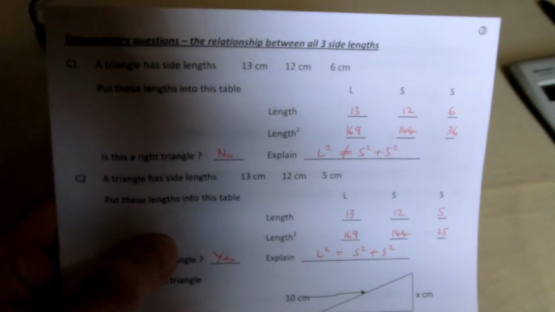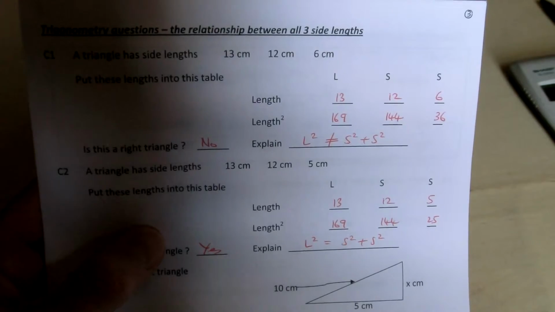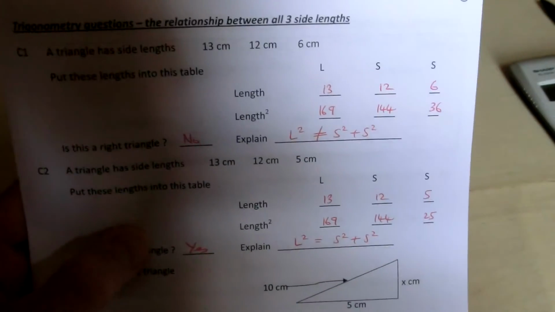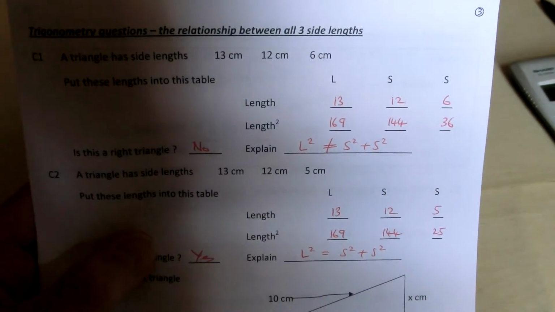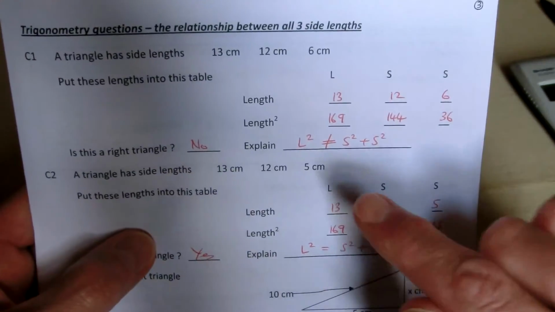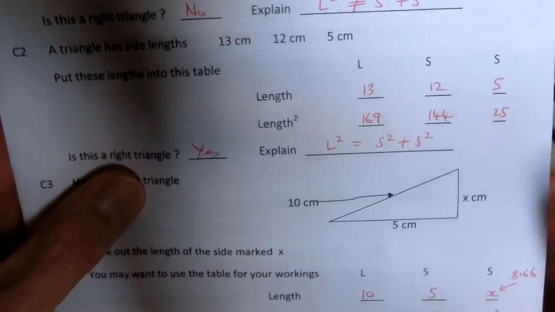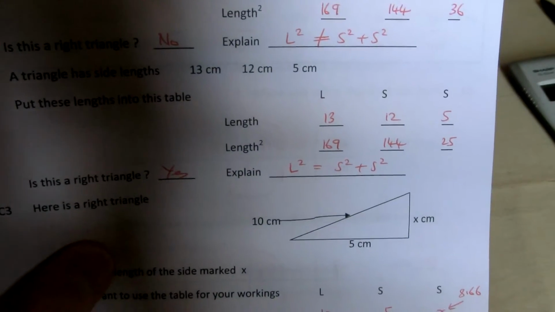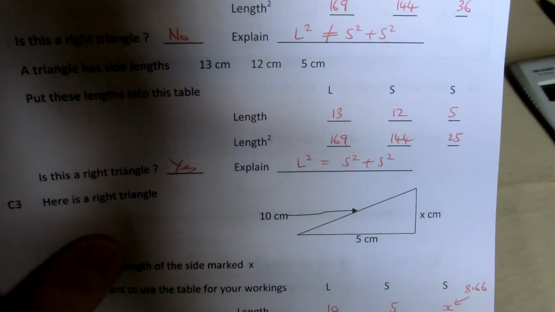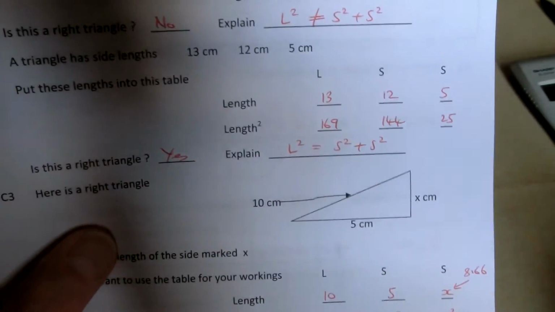The C questions. In the first question, you have 13, 12, and 6. If you square those numbers, and look at the L squared and the S squared and the S squared, L squared does not equal the S squared and the S squared added. It does not equal. So this triangle is not right angled. And the second one, C2, when you square the numbers this time, you get 169, 144, and 25. This time, L squared does equal S squared and S squared, so this is a right triangle.